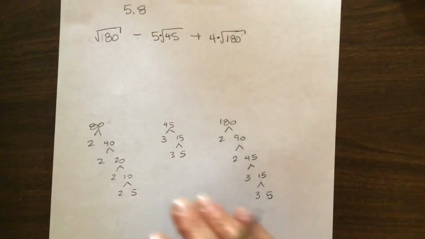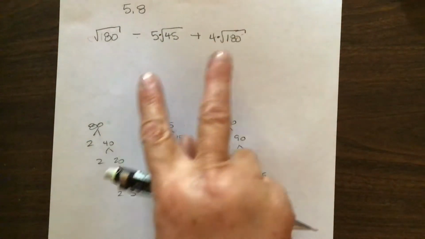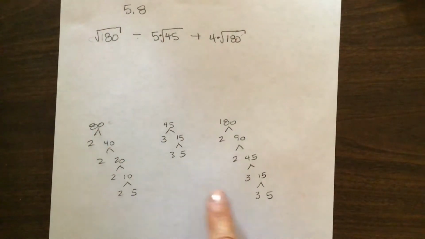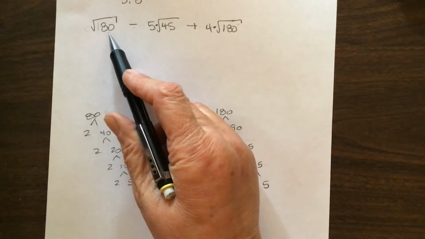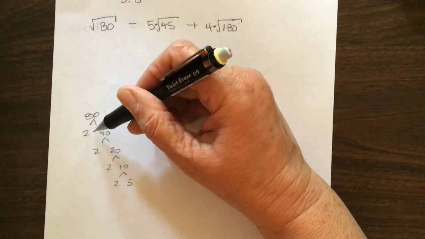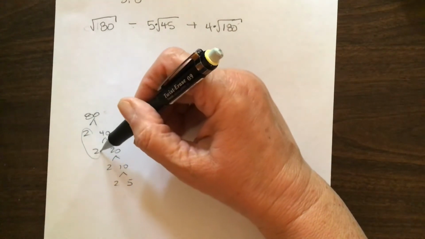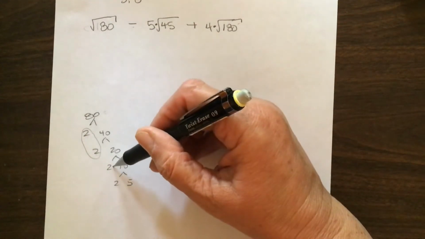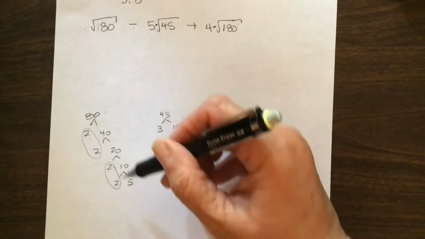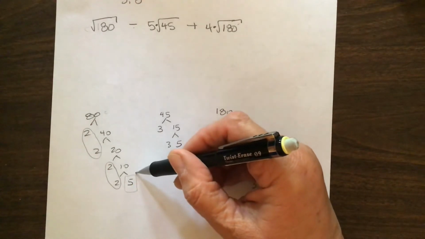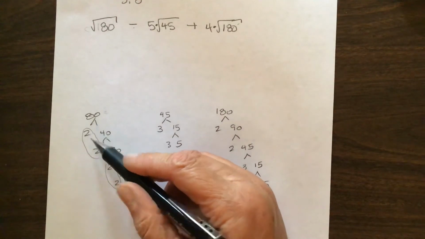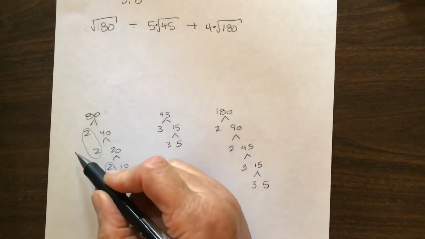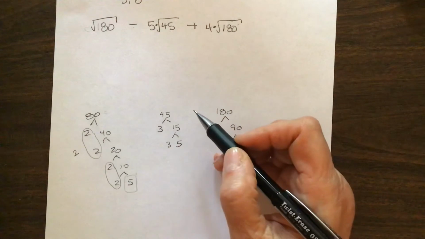Step 1 is to get the prime factors for each of these numbers that are under the radicals, which I've already done here. Now, for 80, what we're looking for is pairs of prime factors. There's a pair of 2's, there's another pair of 2's, and then we're left with a 5. So each one of these pairs of 2's we're going to represent with just one number 2.